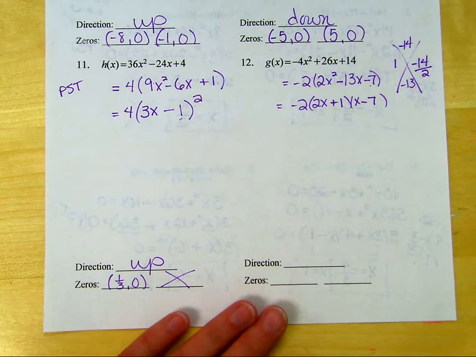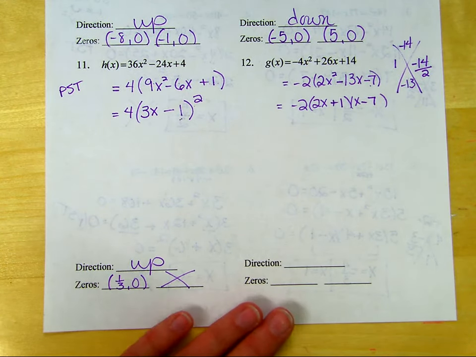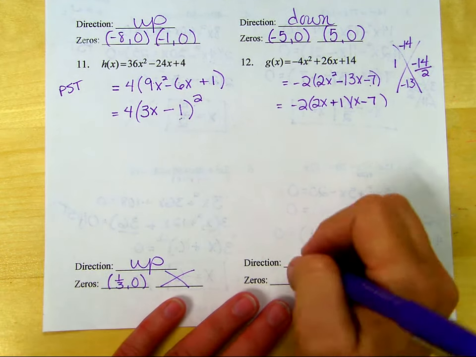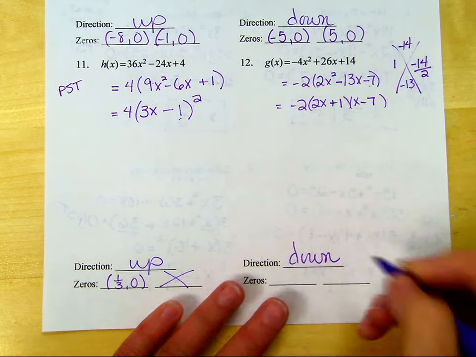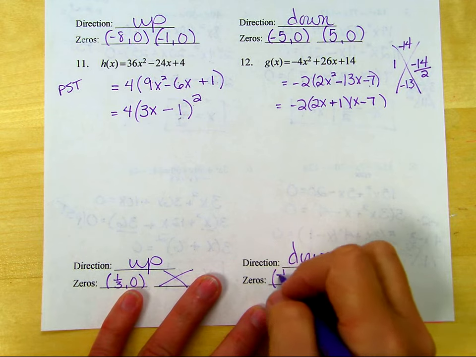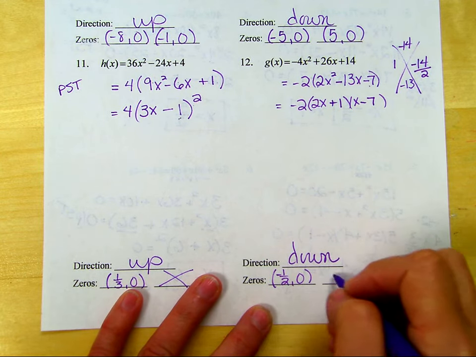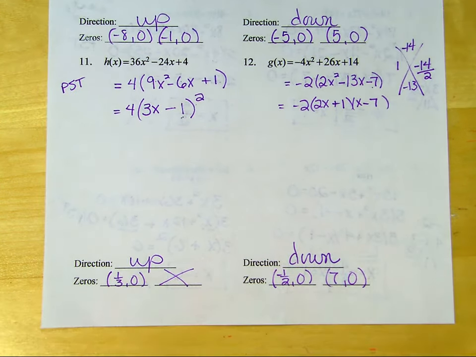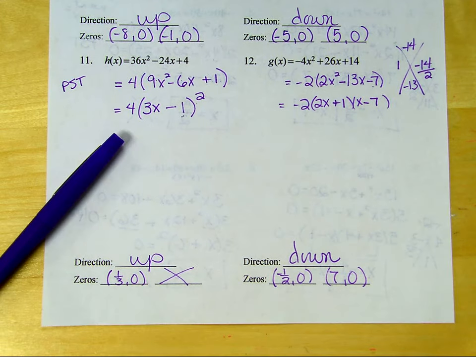So A value is negative 2. So it opens down. The zeros are negative 1/2, 0, and positive 7, 0. Seem good? Yes? Okay. Let me do something like that.